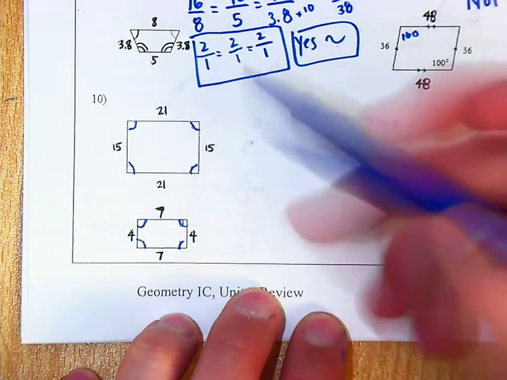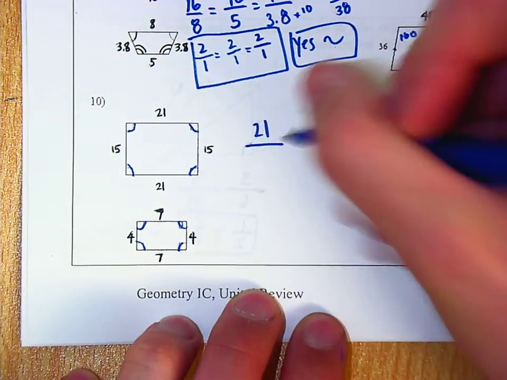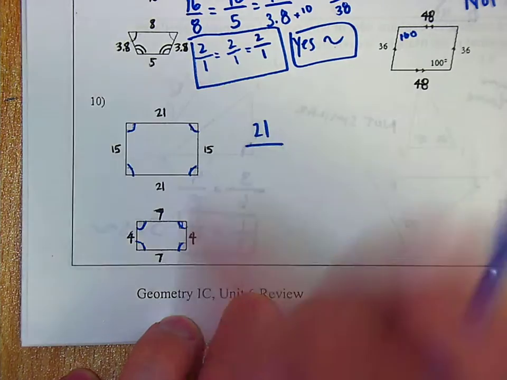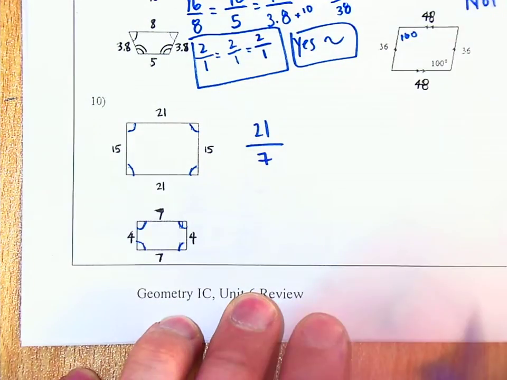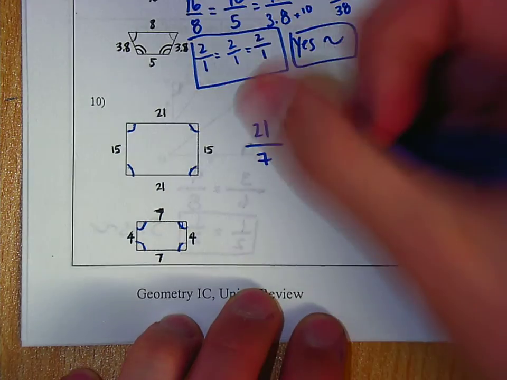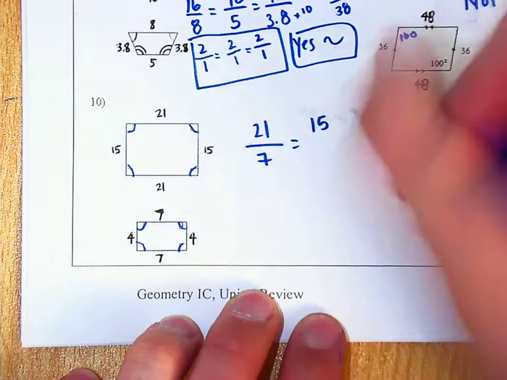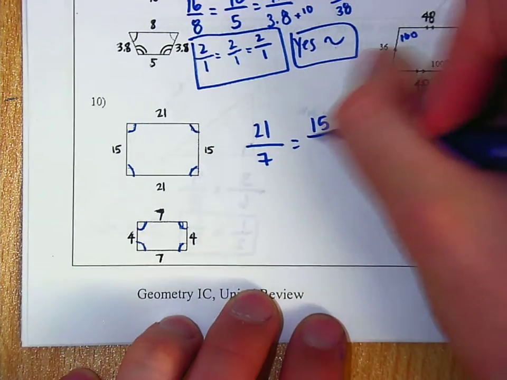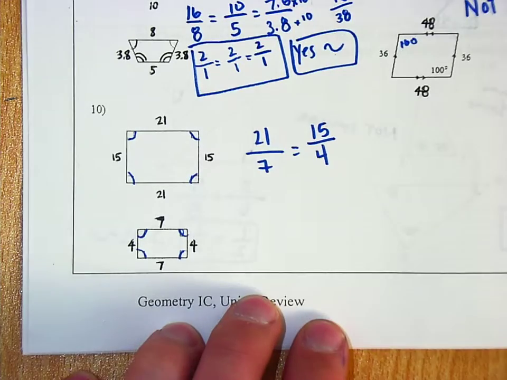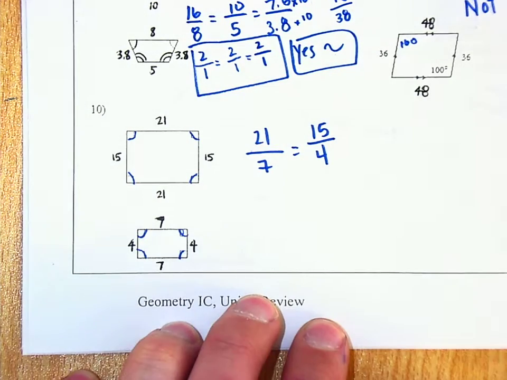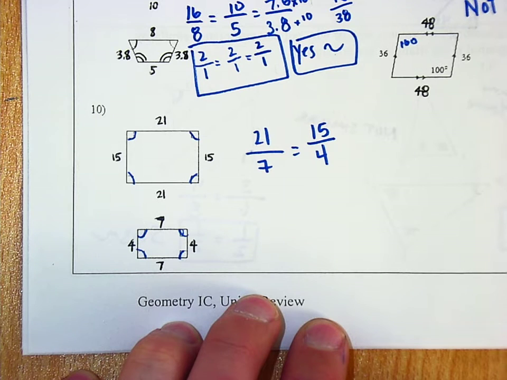Well, I'm going to do the length, 21, of the top over the length, 7, of the bottom. And I'm going to do the width, 15, of the top over the width, 4, of the bottom. Now, just like number 8, I'm not going to write these over again, even though they do occur multiple times, because they're just the same.